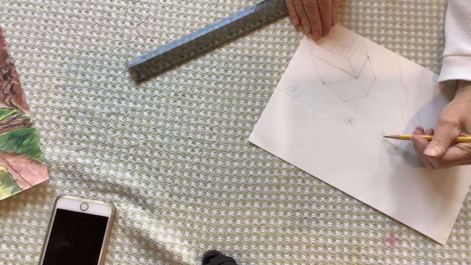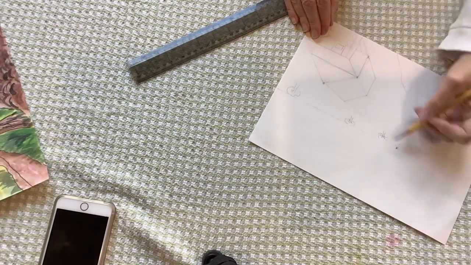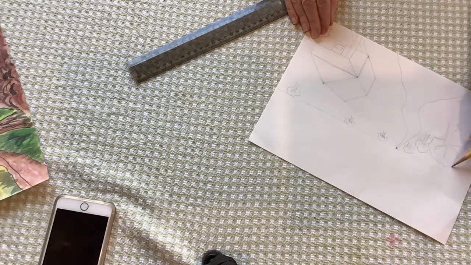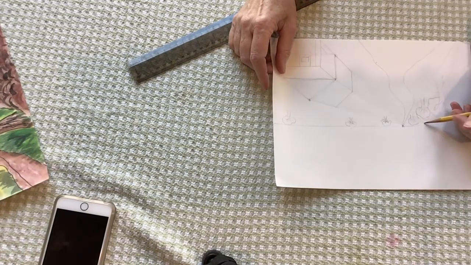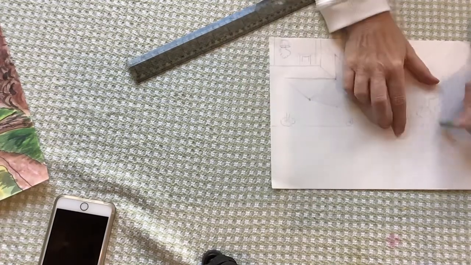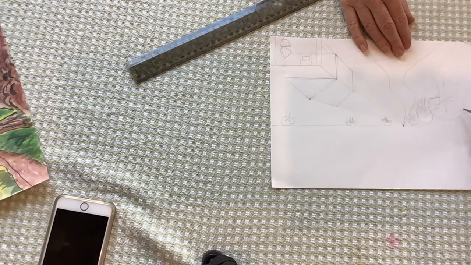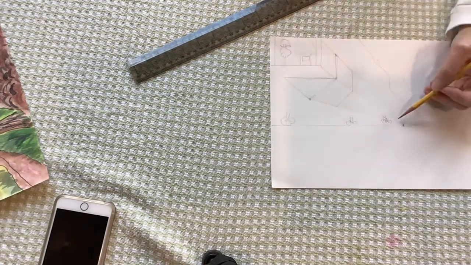You can put any scene in here that you want, as long as you have a vanishing point and the building goes back to the vanishing point. So the tops of the trees, this one should be a little bit bigger. Should go back to the vanishing point, and the bottom of the trees should go back to the vanishing point. But the ones along the horizon line, they don't have to.